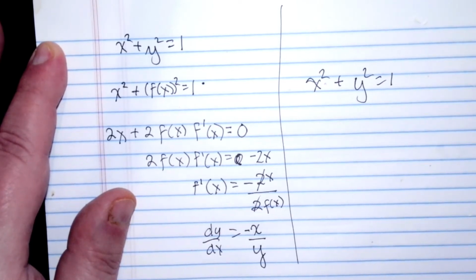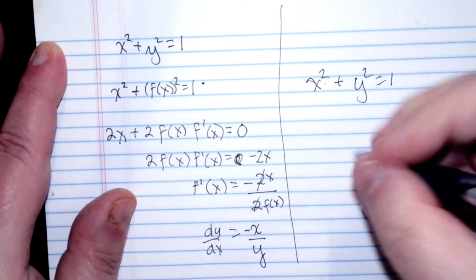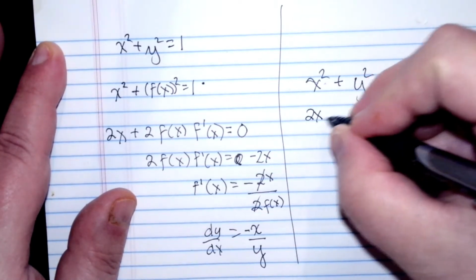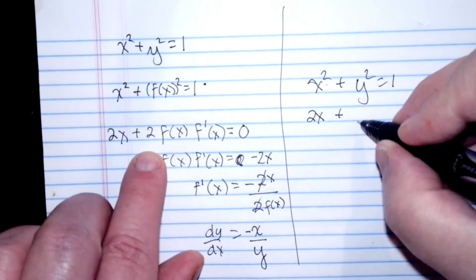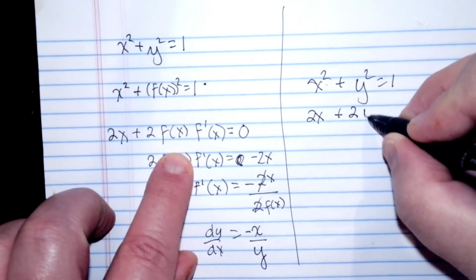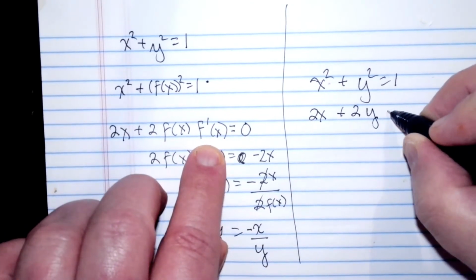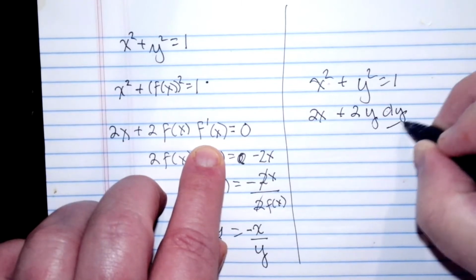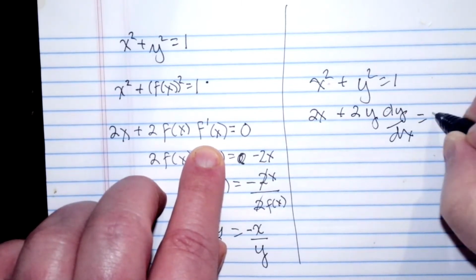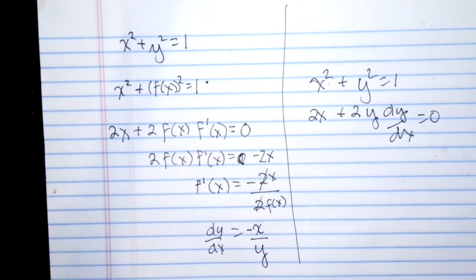Now we differentiate each side of this equation with respect to x. So we're going to get 2x, and then here we're going to get 2, f of x is y, f prime of x is dy dx, and then we get 0.